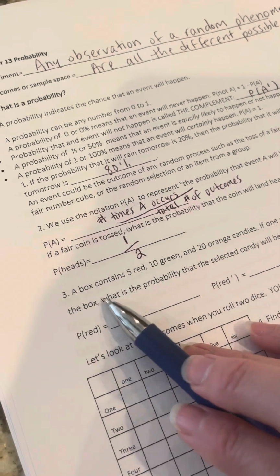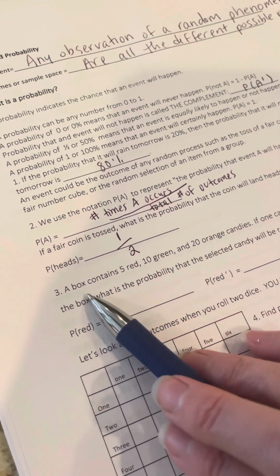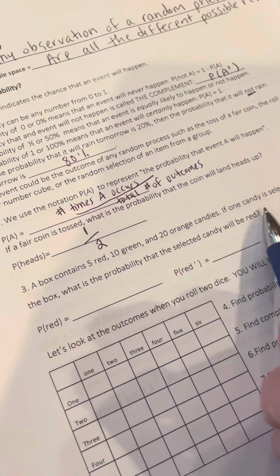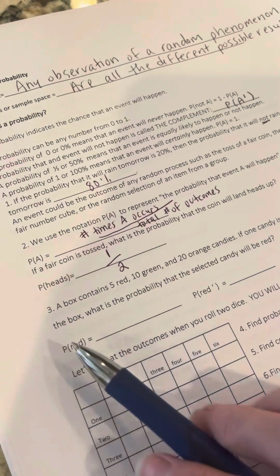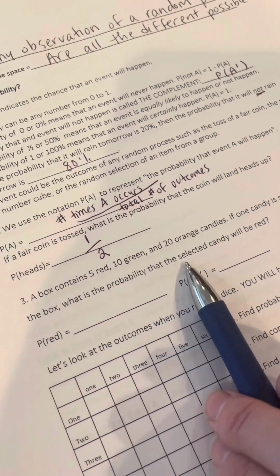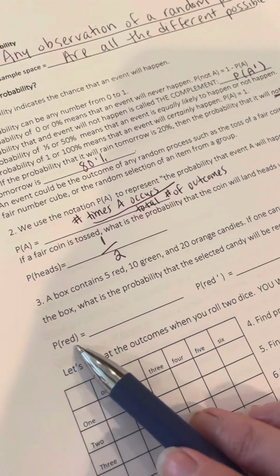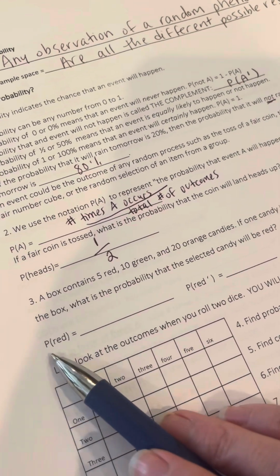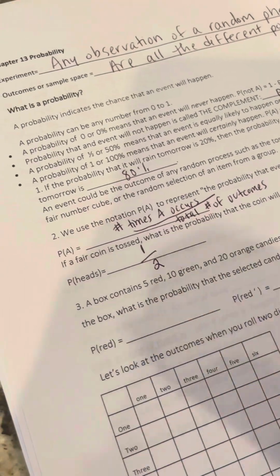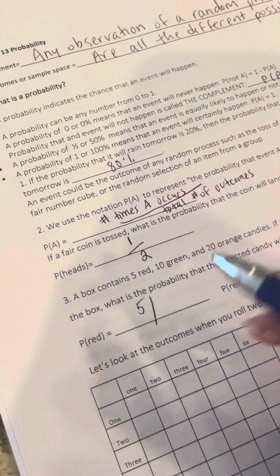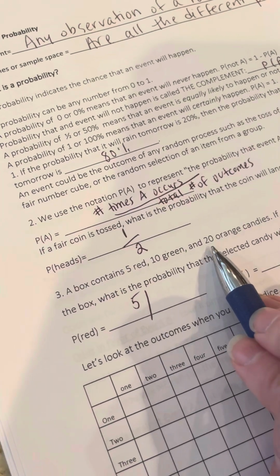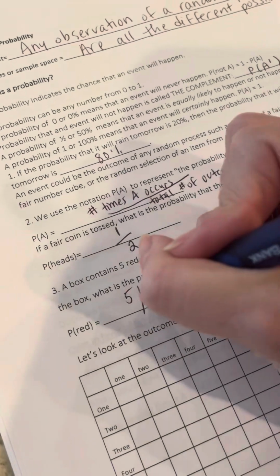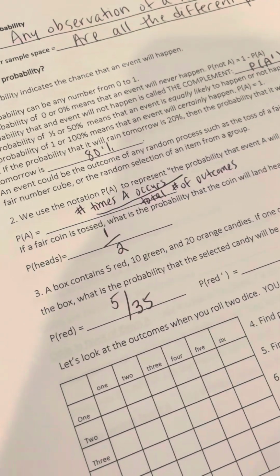Now here's just different items. A box contains 5 red, 10 green, 20 orange. If one candy is selected randomly from the box, what is the probability that the selected candy will be red? So here's the probability. By the way, capital P always stands for probability. That it's red. Well, you take how many are red, which is 5, and the total number of choices is 35. 5 and 10 is 15, plus 20 is 35. And you don't have to reduce, you can just leave it like that.